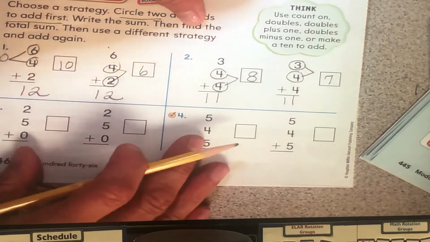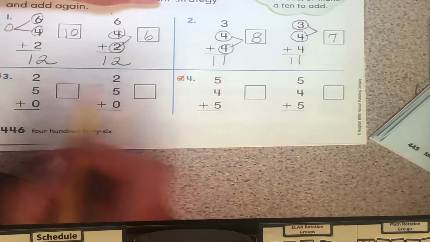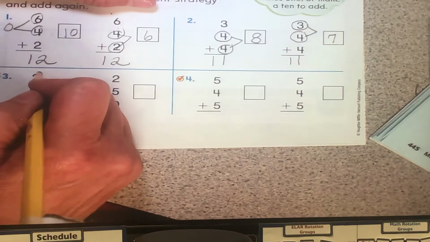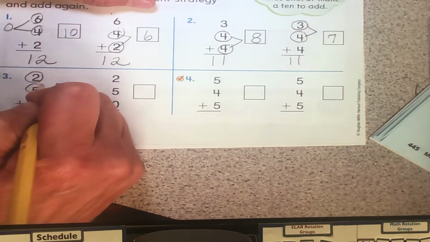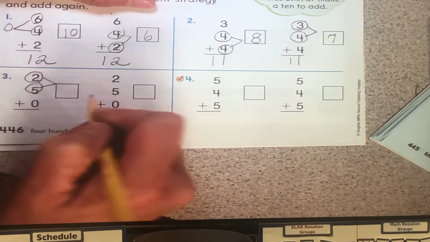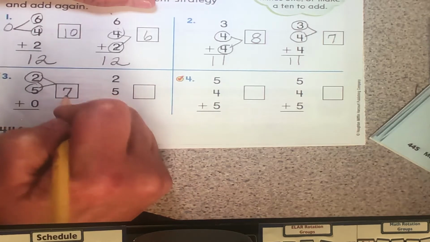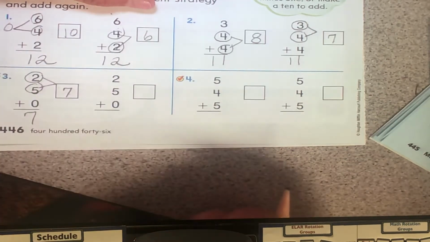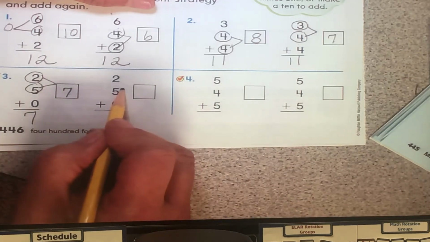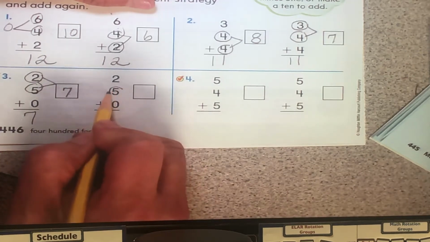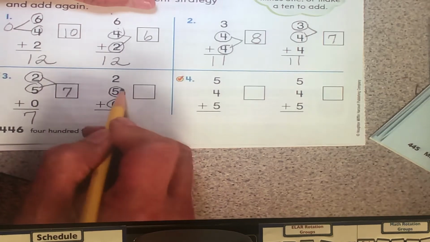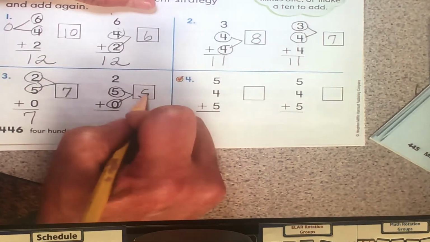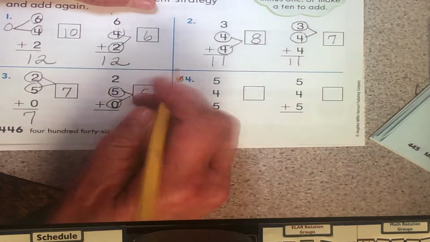Number 3. I'm going to circle 2 numbers. I'll go ahead and circle 2 plus 5. And what does that equal? 7. And 7 plus 0 is, that's right, 7. Now let's circle 2 different numbers. How about 5 and 0 equals what? 5. And 5 plus 2 is 7.